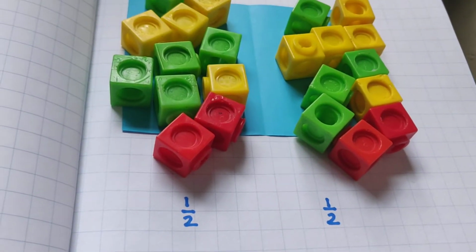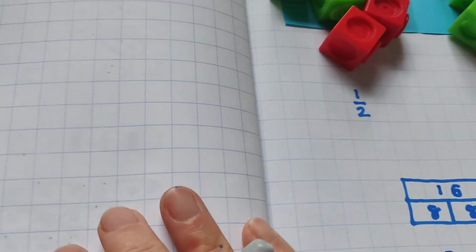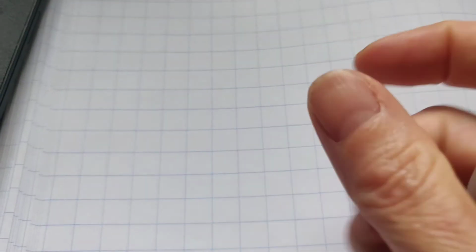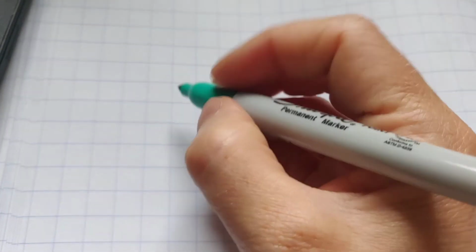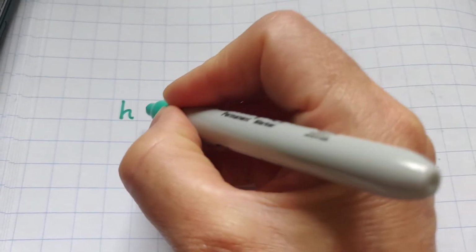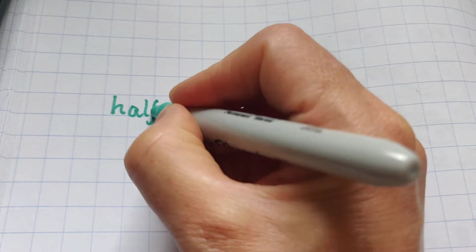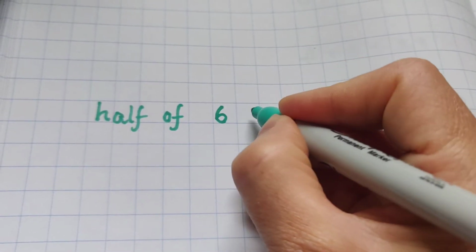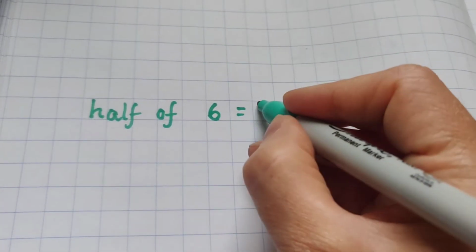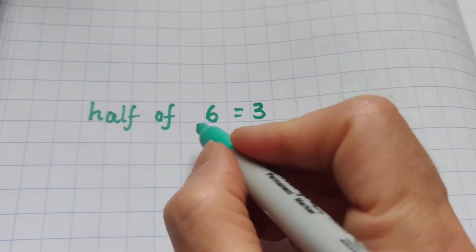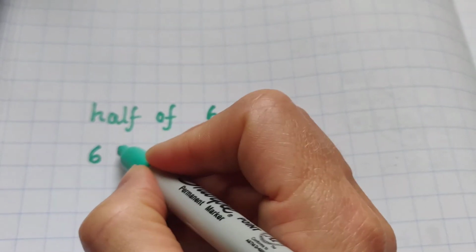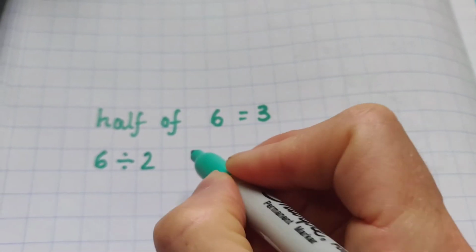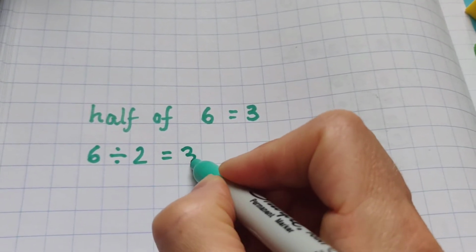So we can use our halving to help us divide by 2. So let's do a few examples over here. So let's do some half facts that we know. Let's see if you can say it before I write it. Half of 6 is 3. Well done. If I know that half of 6 is 3, 6 divided by 2 is also 3.